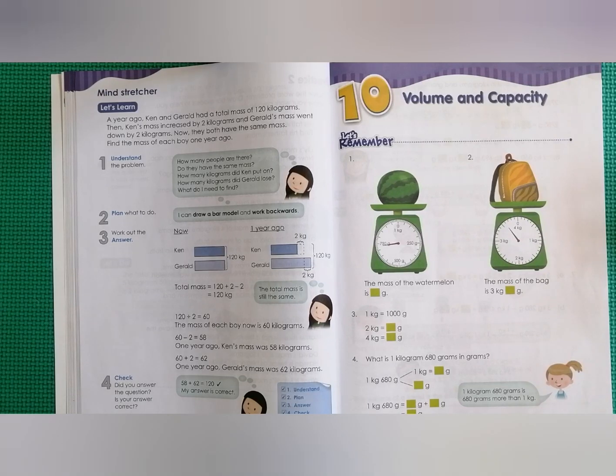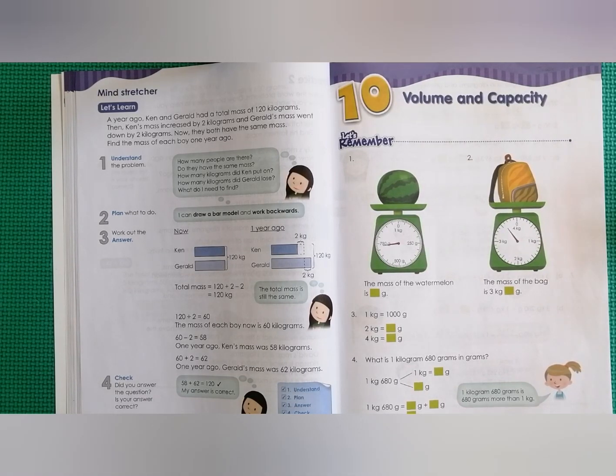Chapter 10, Volume and Capacity. Basically, when we are speaking about volume and capacity, we are speaking about measurements such as liters and milliliters. I'm sure some of you have heard of those. I'm sure all of you have heard of liters and milliliters. If you haven't, that is the type of measurement that we use when we measure liquids.